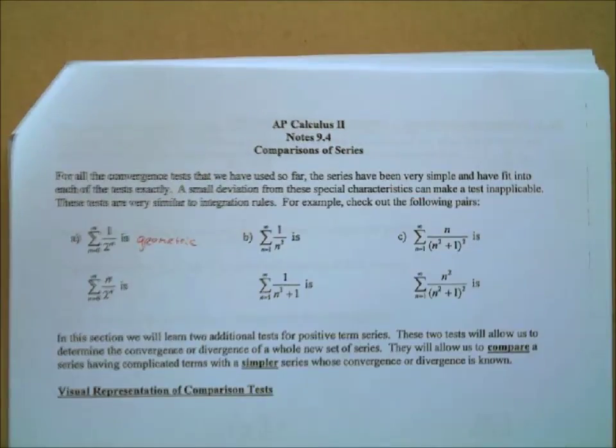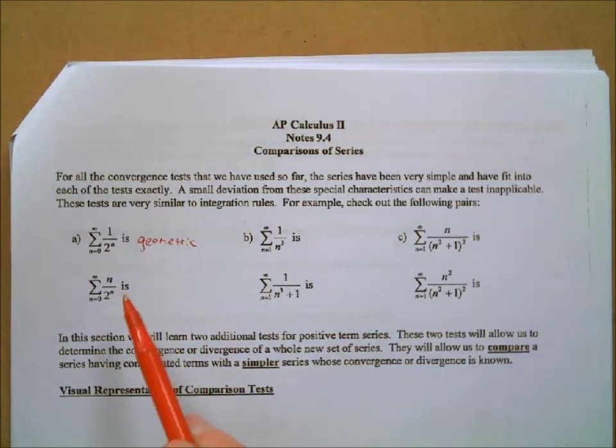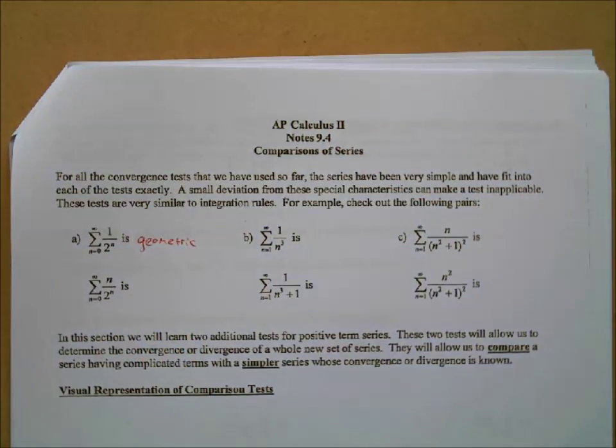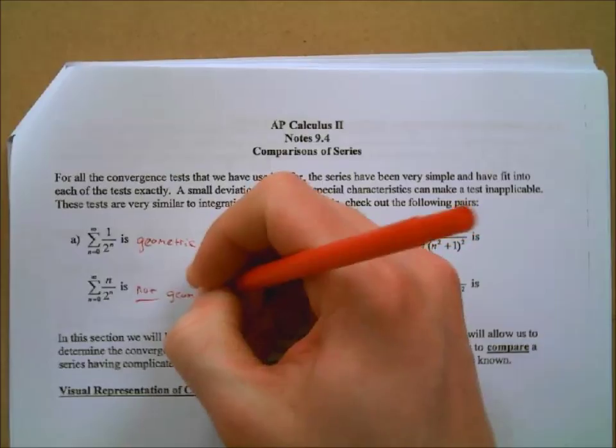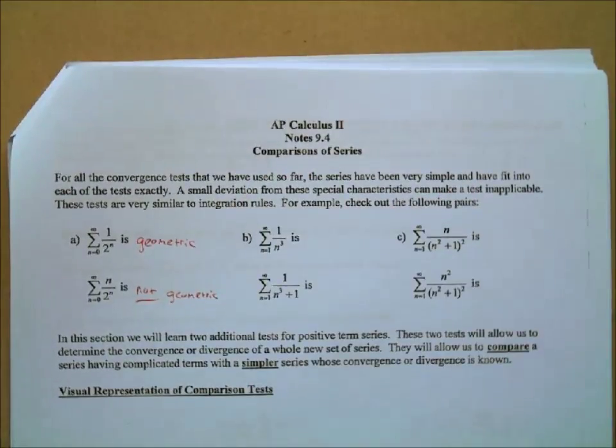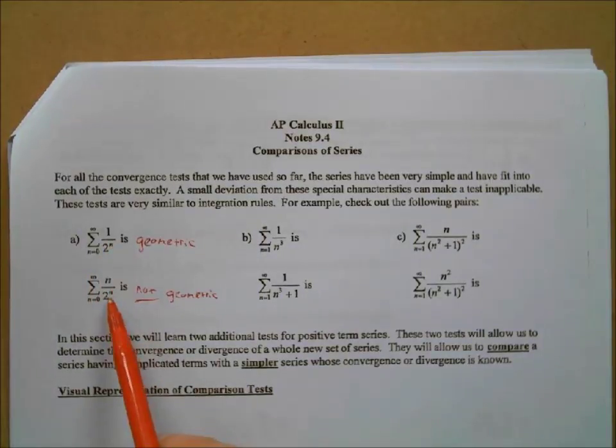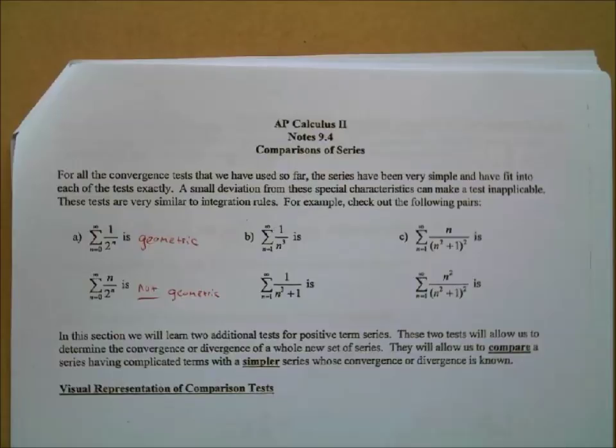But if you add an n into the numerator like this, is it geometric now? No, it is not geometric anymore. So this one we can do, this one we can't. Just adding that little n into the numerator changes what we can do.